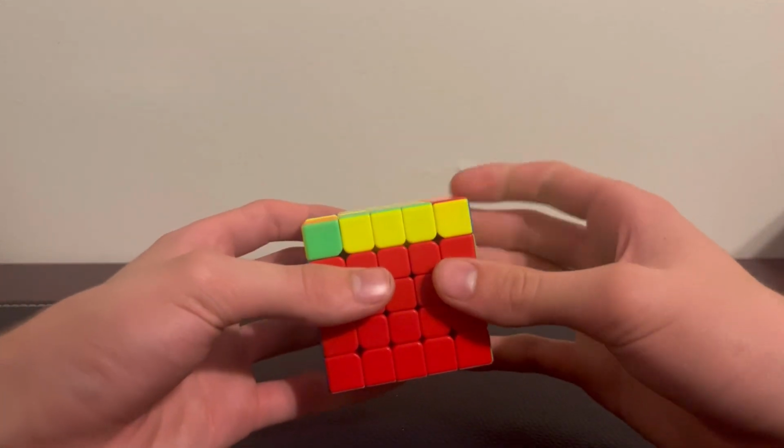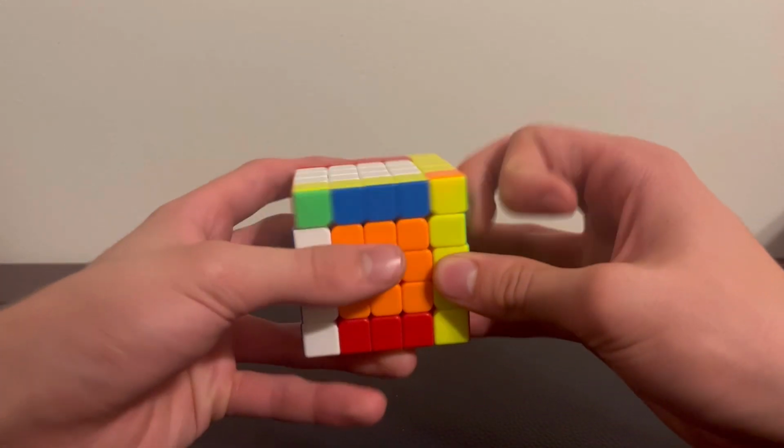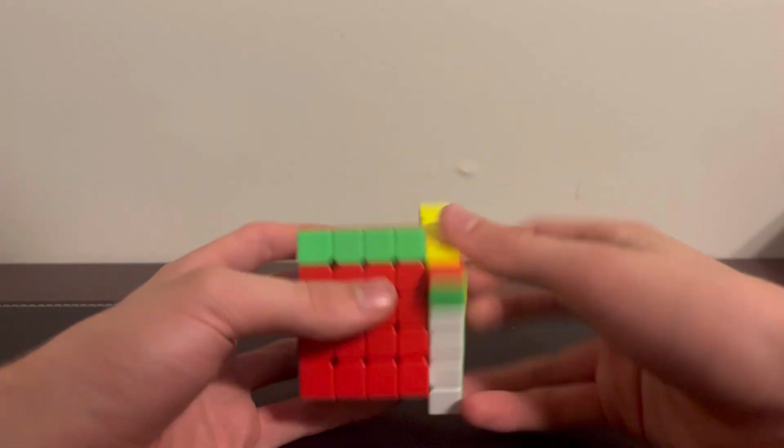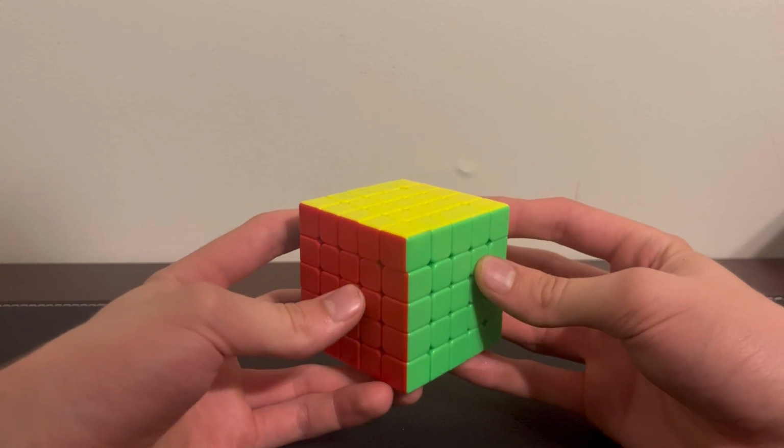You can't get parities on 3x3 stage on even layered cubes. That's just how it is. You can only get edge parities. So we don't have to worry about any of that on 5x5 or 7x7.